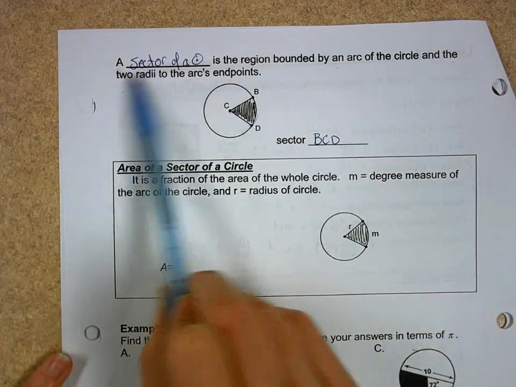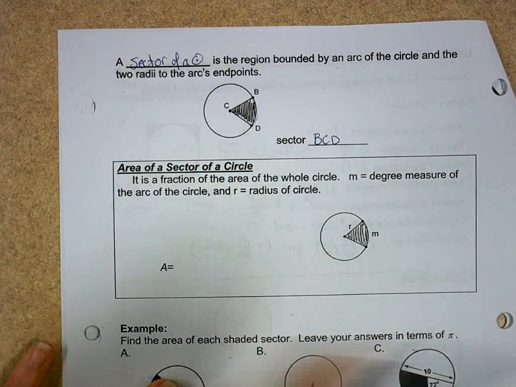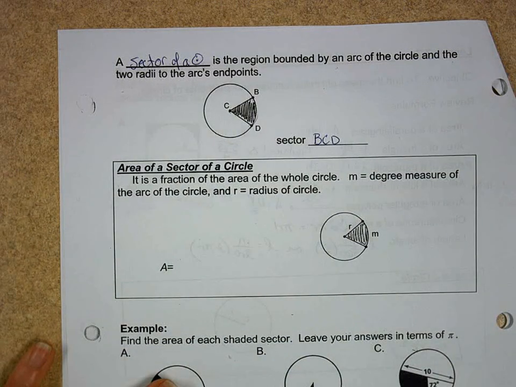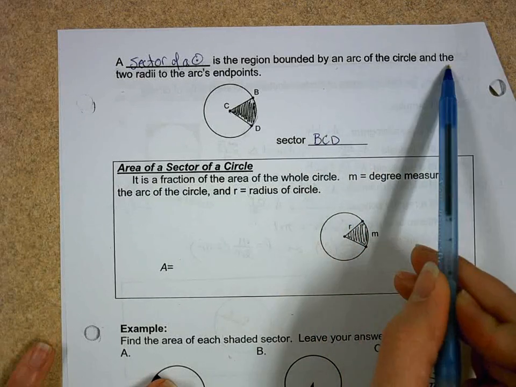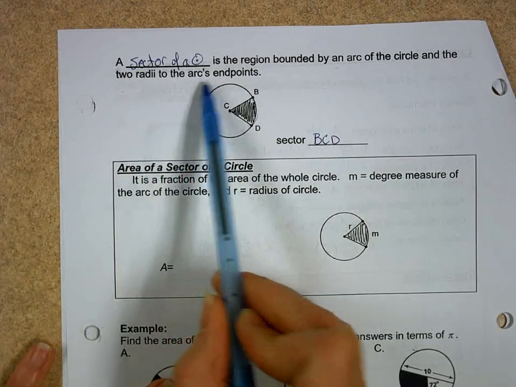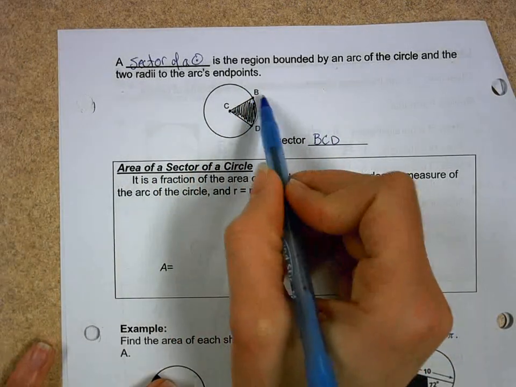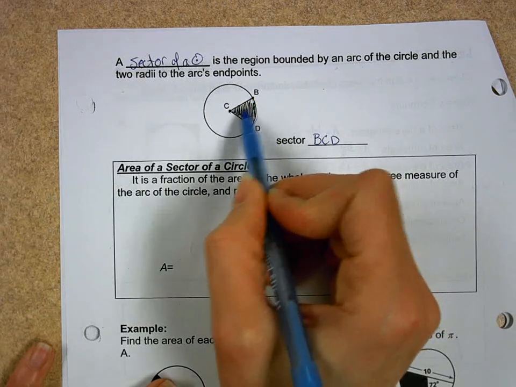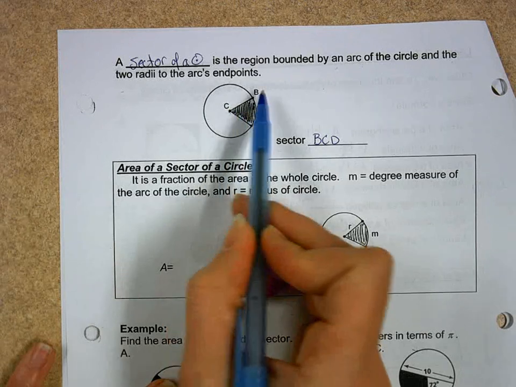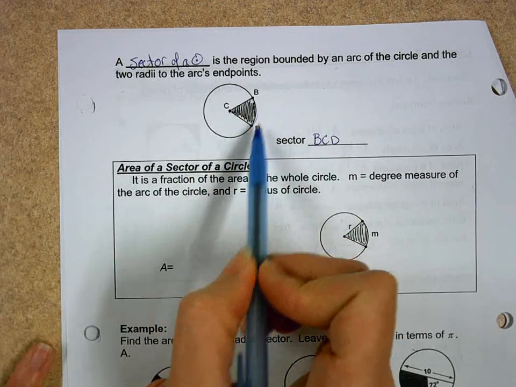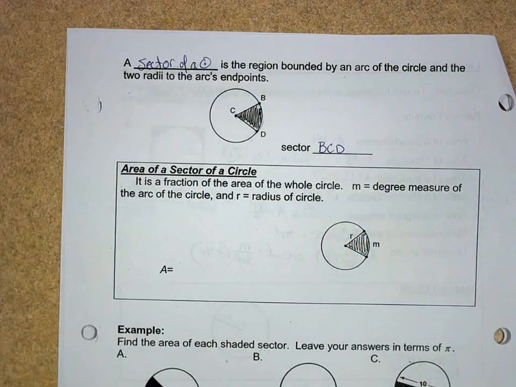But anyway, we're going to talk about a sector. It's kind of like Star Wars. It's a section of space, but it's a section of a circle here. A sector of a circle is the region bounded by an arc of the circle and the two radii to the arc's endpoints. So here's the two radii, here's the arc. It's the shaded end part. It's a sector. But the unshaded region is also a sector because here's two radii and here's another arc. So don't forget you could have different sectors with different measurements.